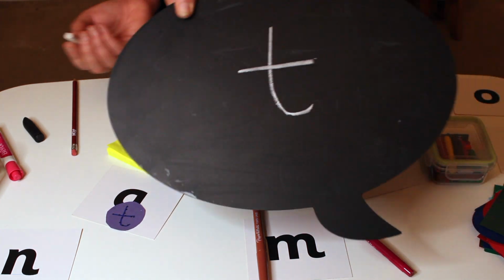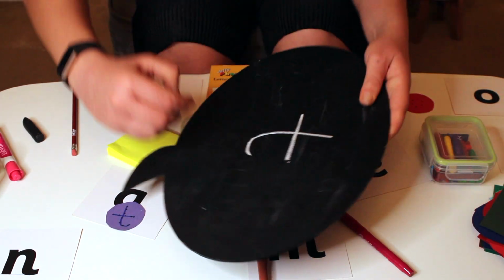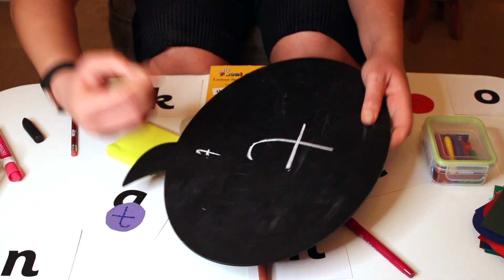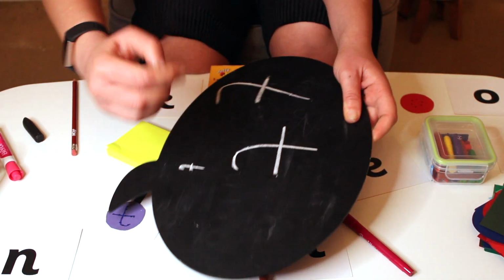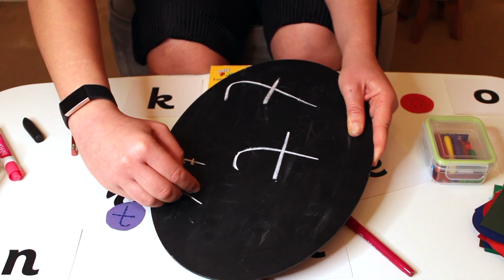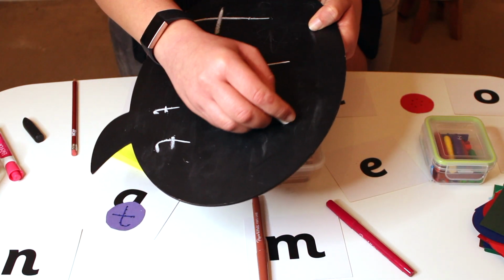Now then you can do it nice and big, or you can do a nice small one. And you can start experimenting. Can you do it bigger? Can you do it small? Can you do an A?